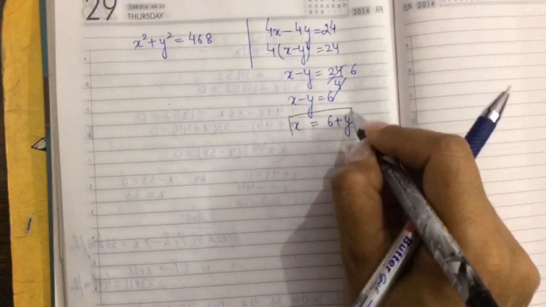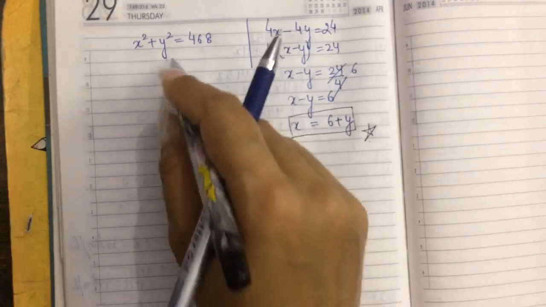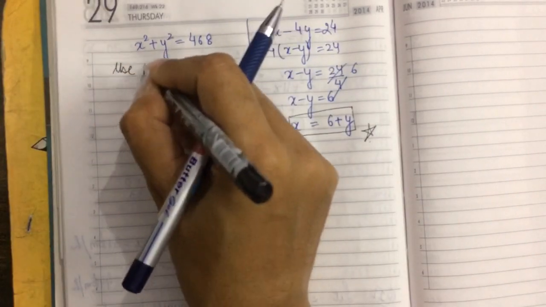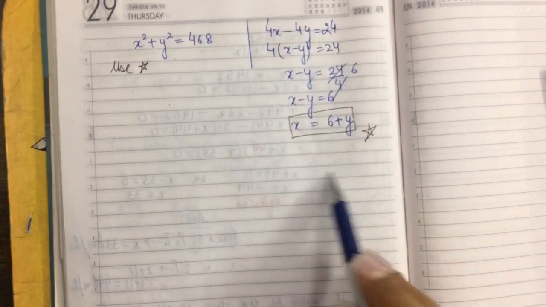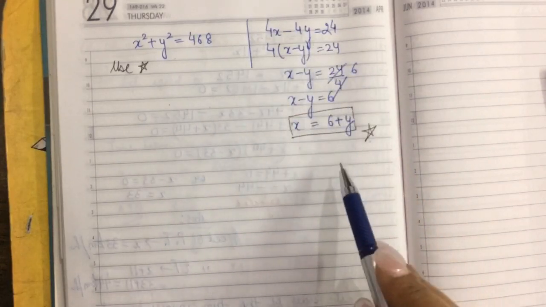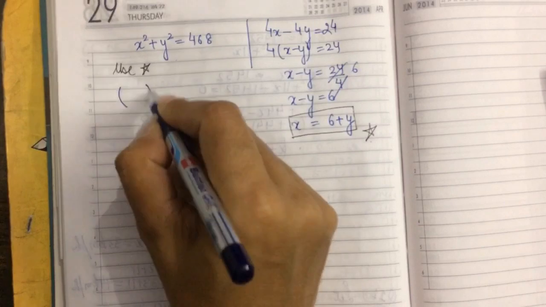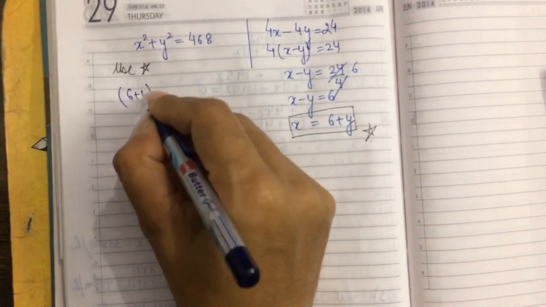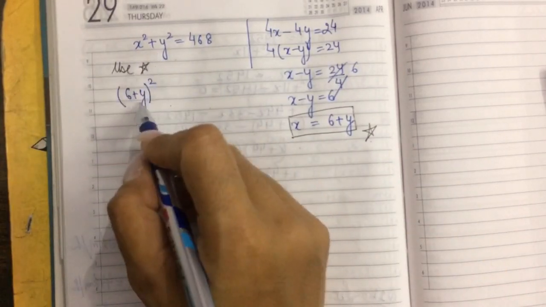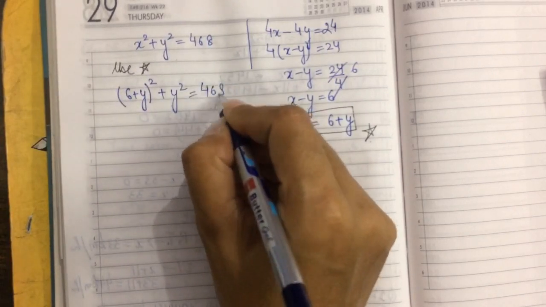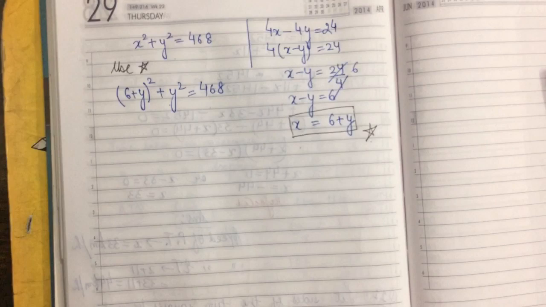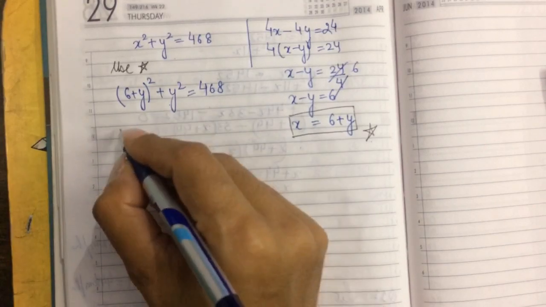So what I'm going to do is use the value of x obtained from the second equation, the perimeters equation. So x will be replaced by 6 plus y. (6 plus y) square plus y square as such equals 468. Expand the squares and you will be able to obtain a quadratic equation in variable y.